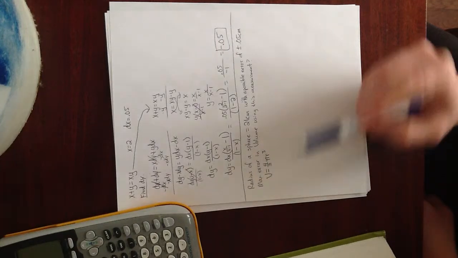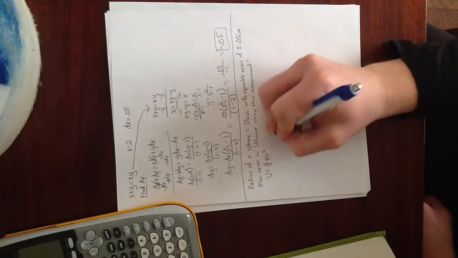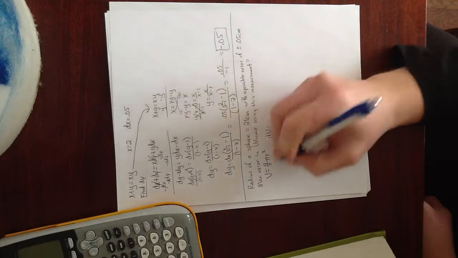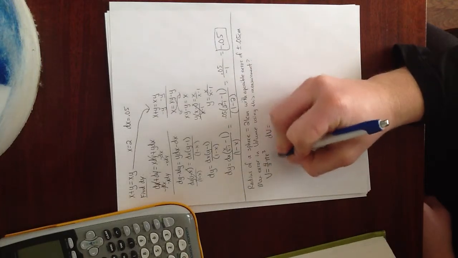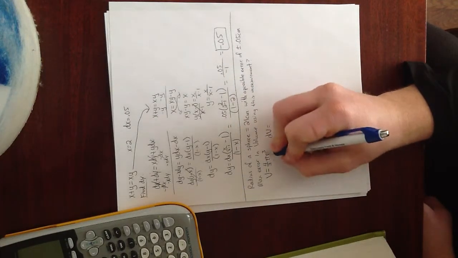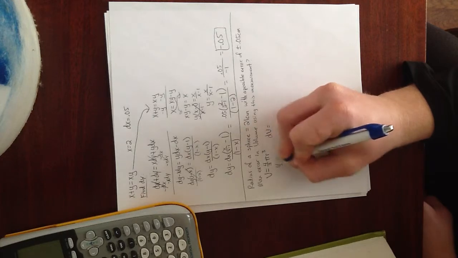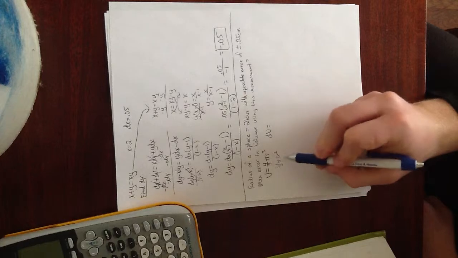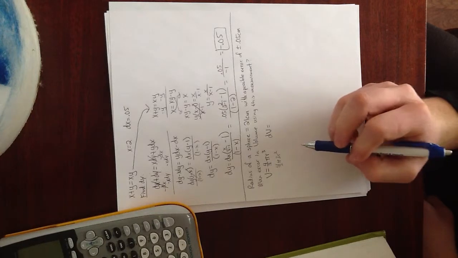So let's take the derivative of that. So dV, change in volume, will equal, if I do the derivative of this side, drop that 3, it would be 4/3 pi and then 3r squared. Well, 4/3 times 3.